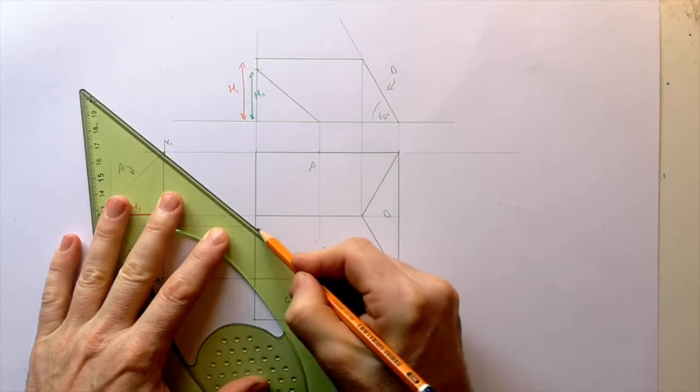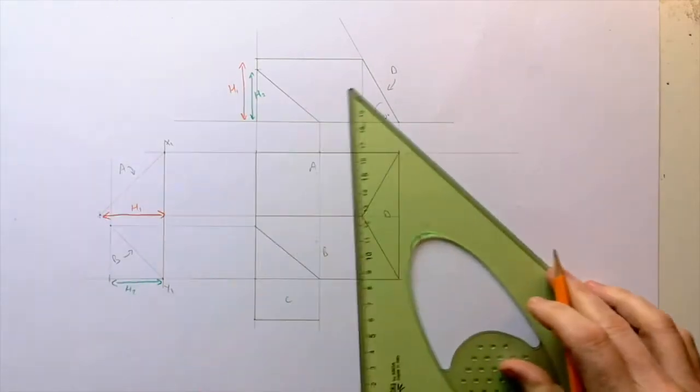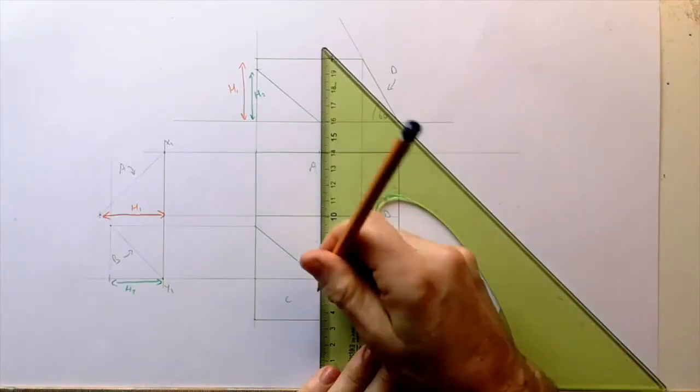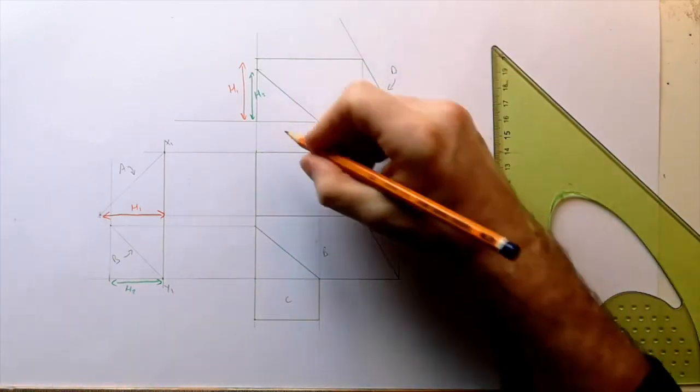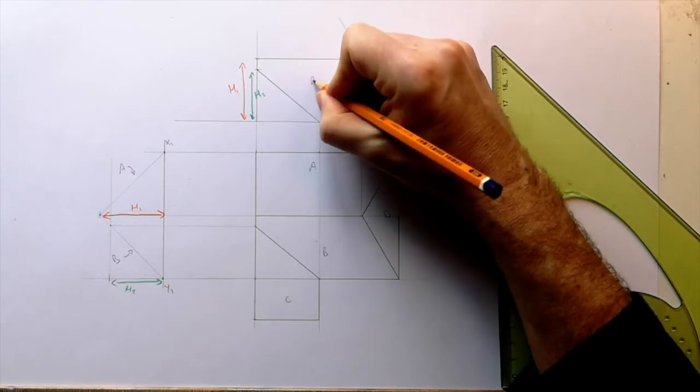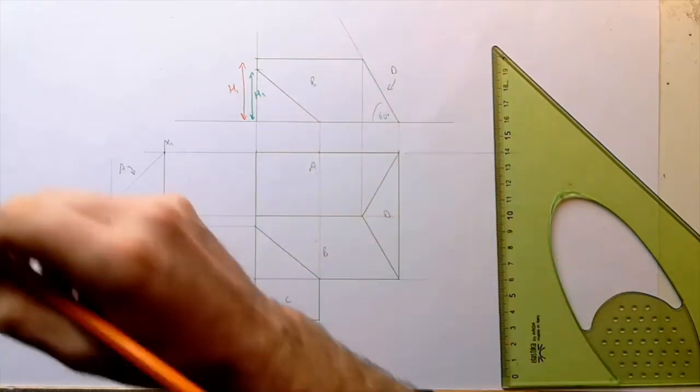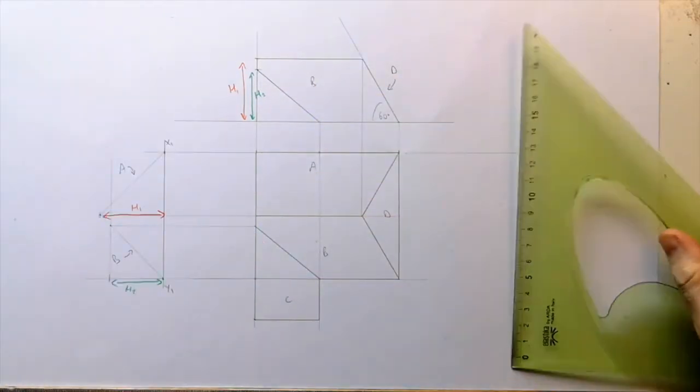Ta-da! So we'll just heavy end this little line here, and we can see the whole of surface C. Okay, so there's all my surfaces. This is B that we're looking at here, and that's C on the edge there. Now, what are we going to do next?